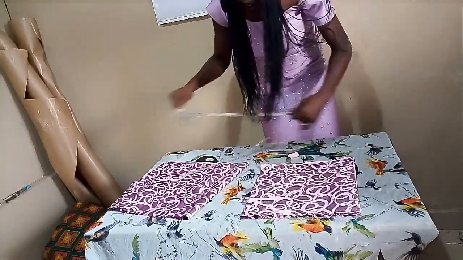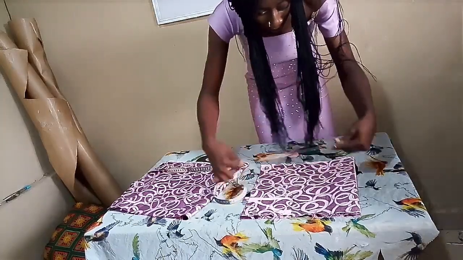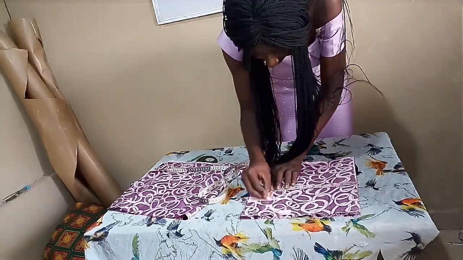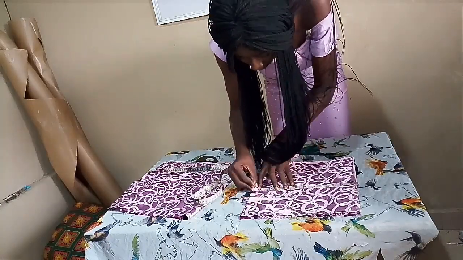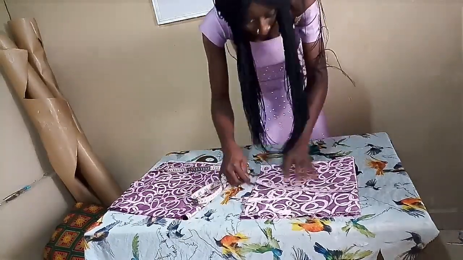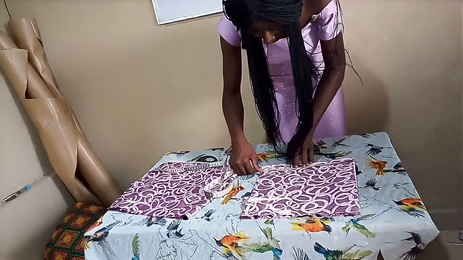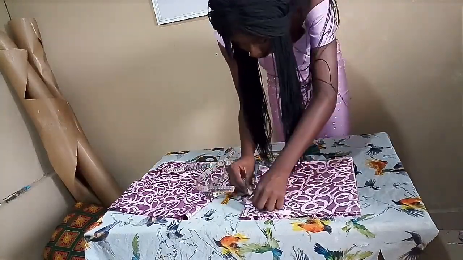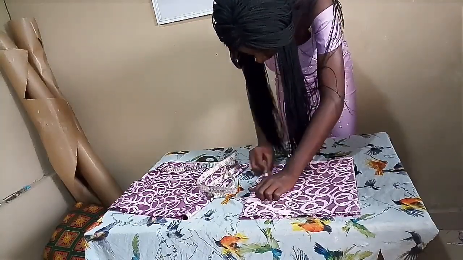So we are going to measure our bust measurement. Our bust measurement is 9.5 inches, plus 2 inches for the sewing allowance. Okay, and our waist measurement is 8 inches plus 2 inches for my sewing allowance. So I'm just going to connect the lines together.